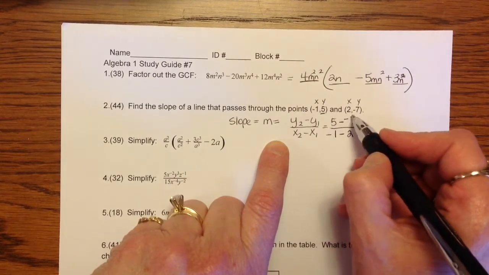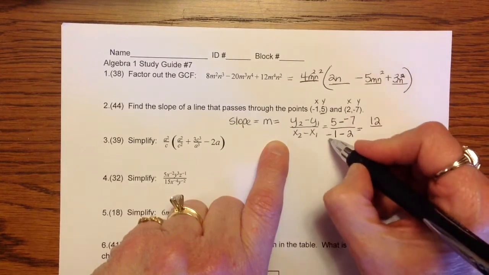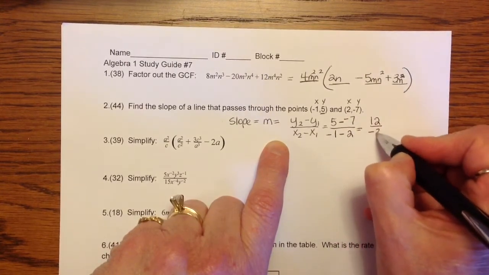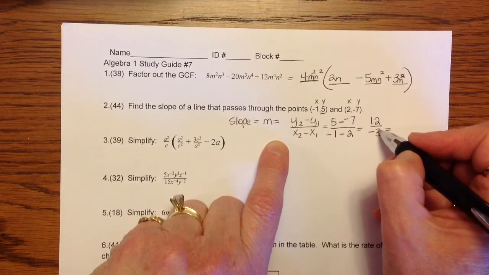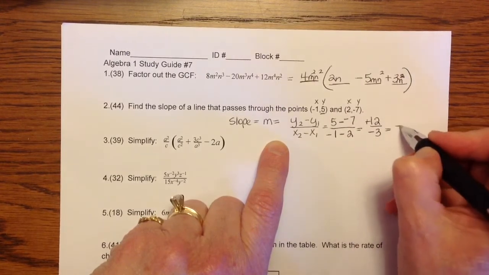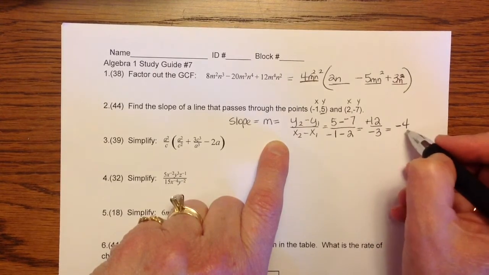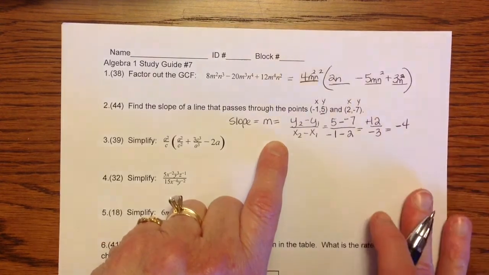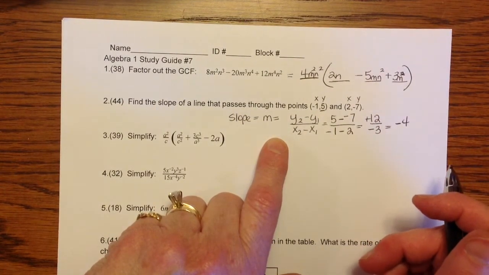Well, 5 minus negative 7 is 5 plus 7, which is 12. And negative 1 minus 2 is negative 3. And you can reduce that because 12 is divisible by 3, and positive divided by negative is negative, and 12 divided by 3 is 4. Now you can put that over 1 if you want to, especially if you're going to graph it, but you can just leave it like this if we're just stating the slope.